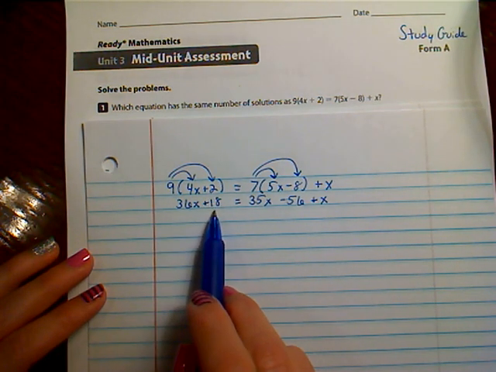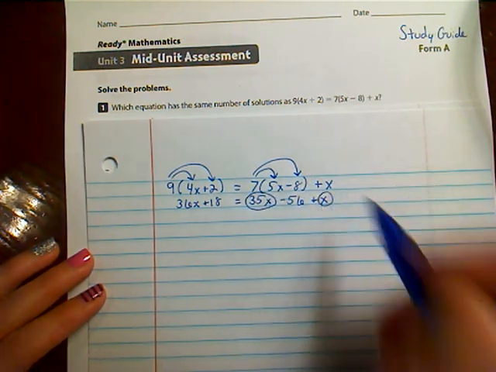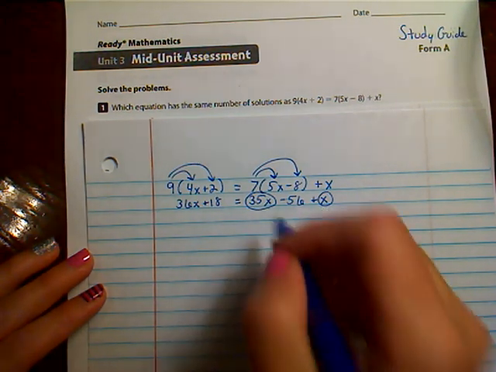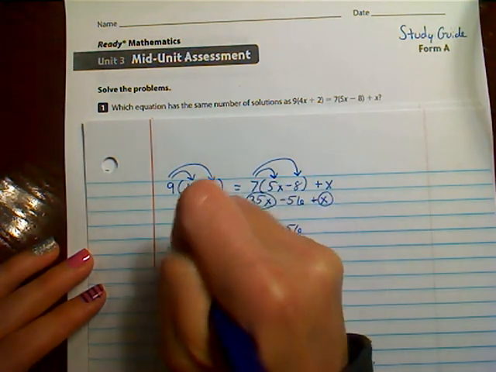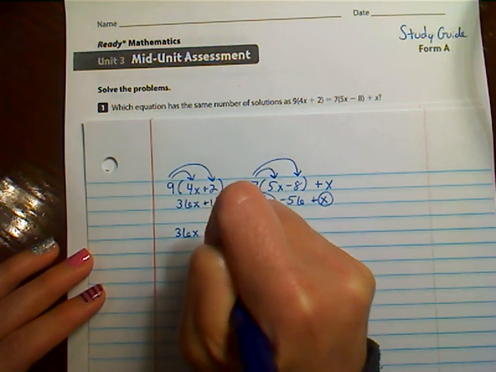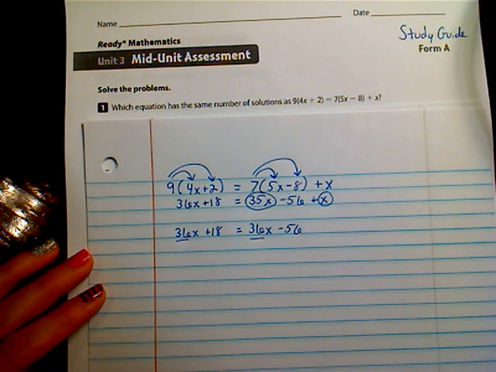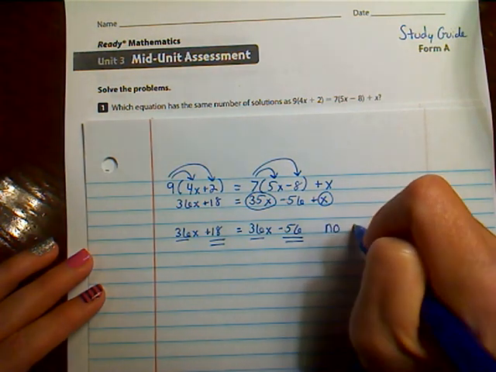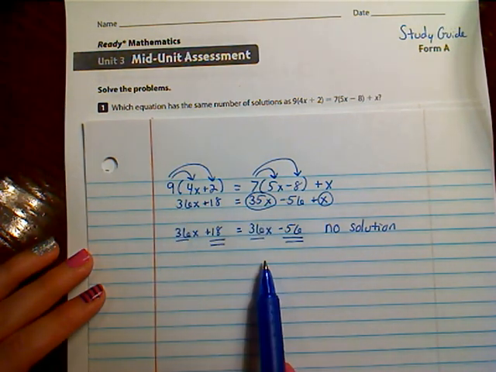So 36x and 18 cannot be combined because they both don't have an x. Over on the right-hand side, 35x and x are considered to be like terms because they both have an x. So you're going to do 35x plus 1x, which gives you 36x. Bring down the negative 56 and everything else on the left-hand side. And hopefully you'll notice that I have the same coefficients, but different constants. So that means no solution. So just 2 steps, distributive property and combining like terms.